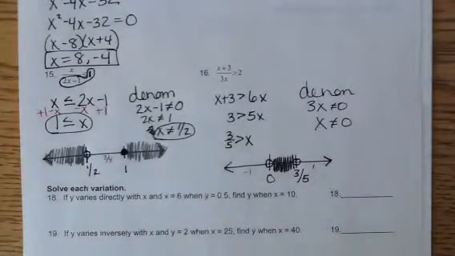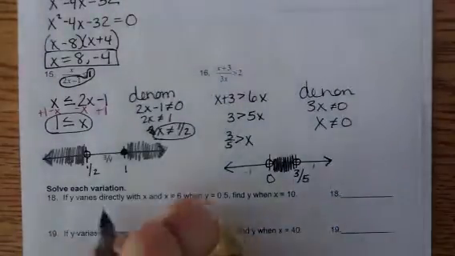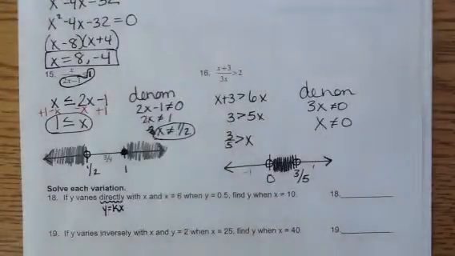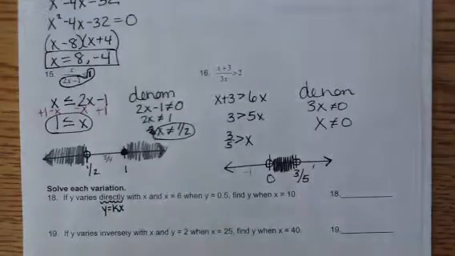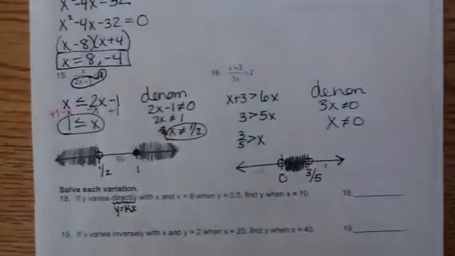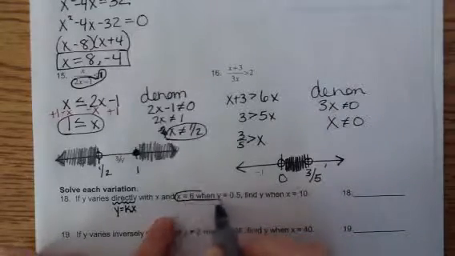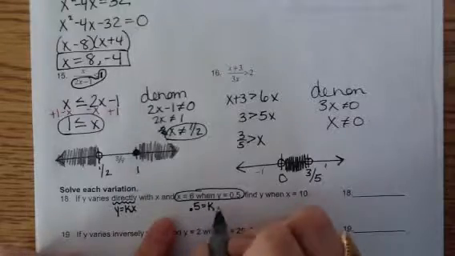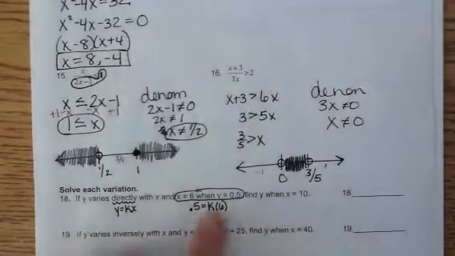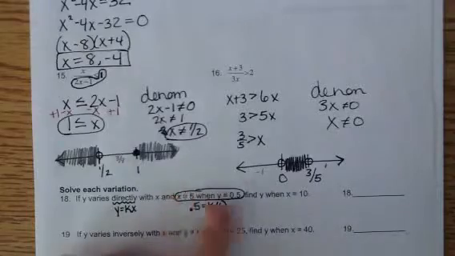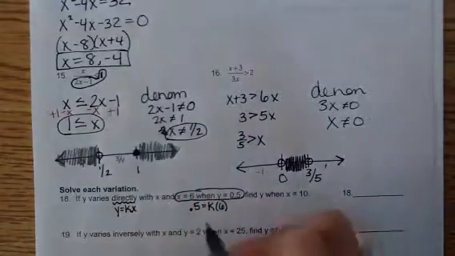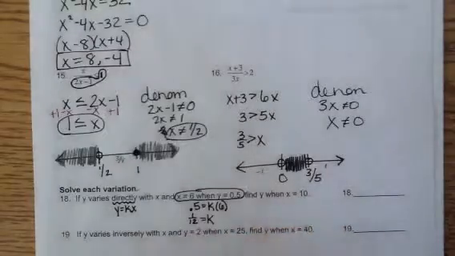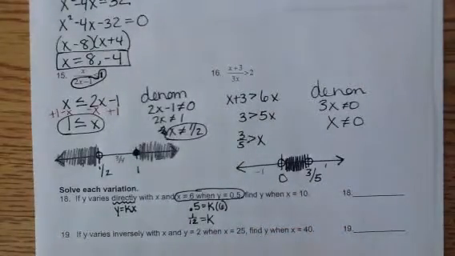Okay, almost done. Number 18. The word directly tells us y equals kx. Okay, if y goes up, x goes up. If y goes down, x goes down. And we look right here. Here's our first set of information, and it's a pair. So we're going to plug that in to our formula and see what that helps us find. Well, it helps us find k, because we're given x and we're given y, and we're plugging them in. You're going to divide by 6, and you get 1/12. So repeating decimal, so you cannot use a decimal here.